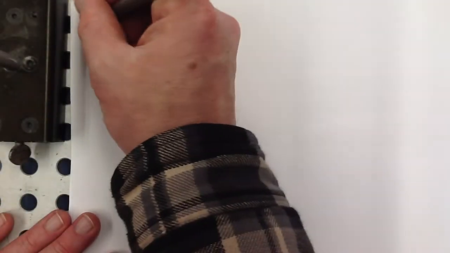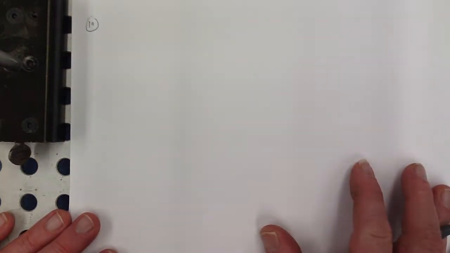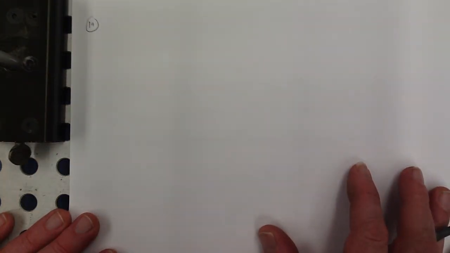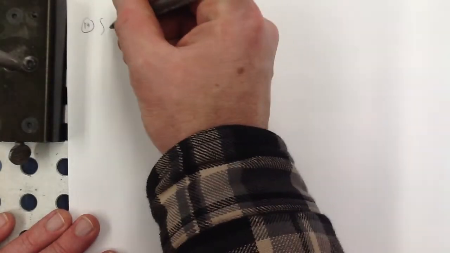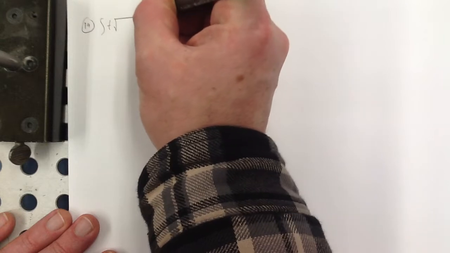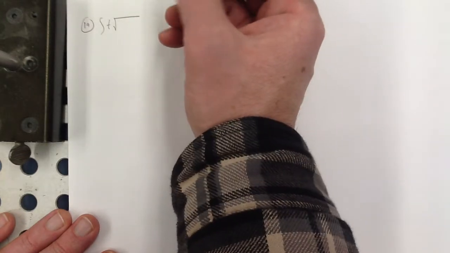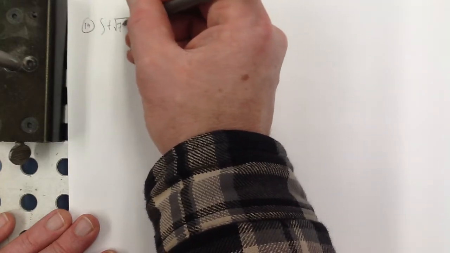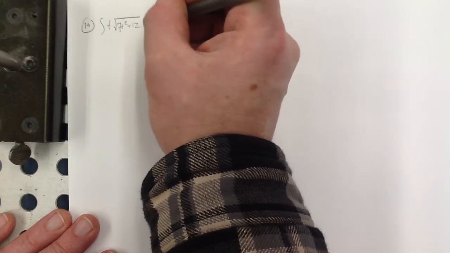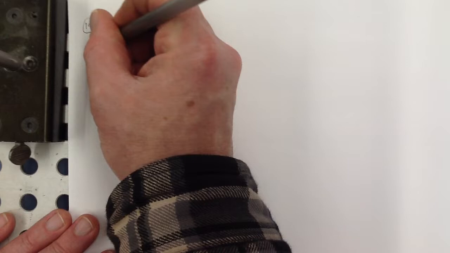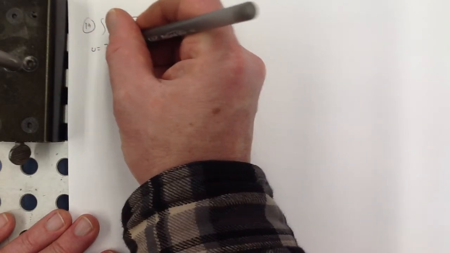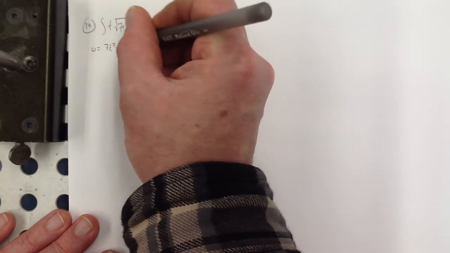19. Let's see, we have t times the square root of 7t squared plus 12. So that looks like a what's inside kind of thing. I mean, don't be afraid to just pick something and then be wrong.